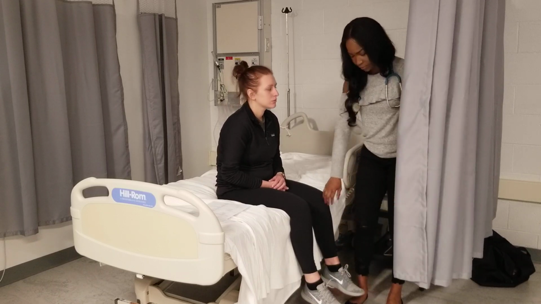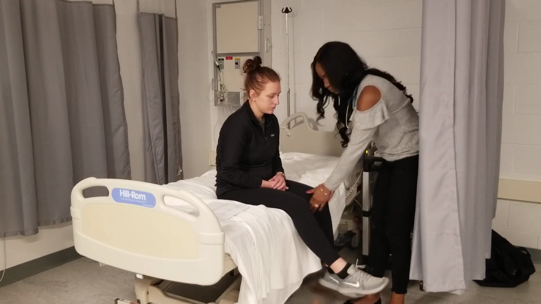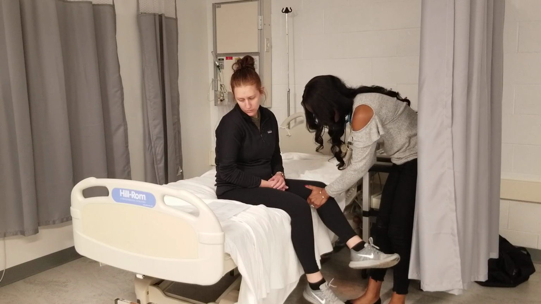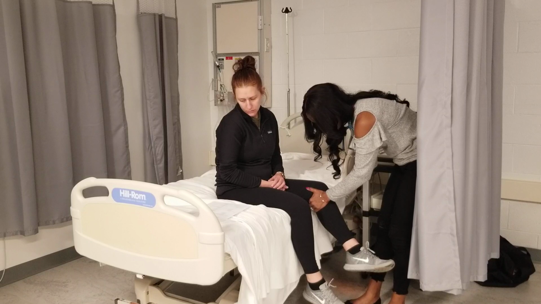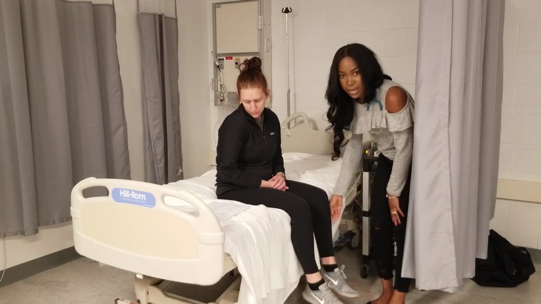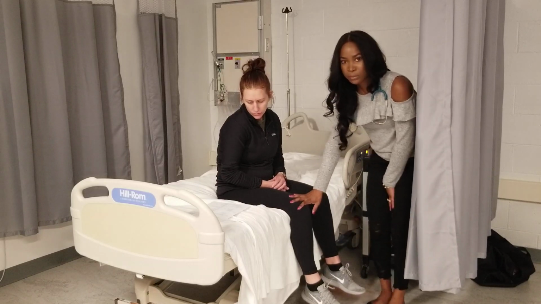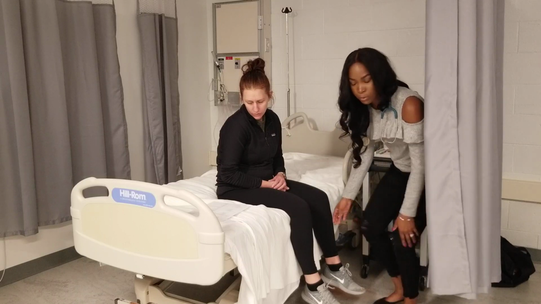Also, try to palpate the popliteal pulse, which sometimes can be challenging. Also want to palpate, and you want to do that on bilateral leg extremities. Also want to palpate the posterior tibial pulse.